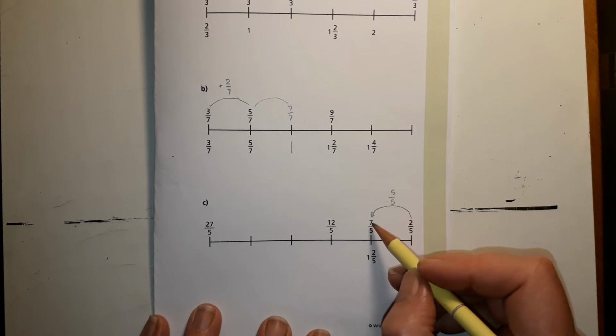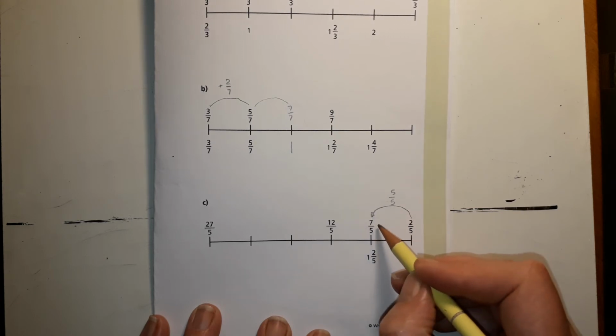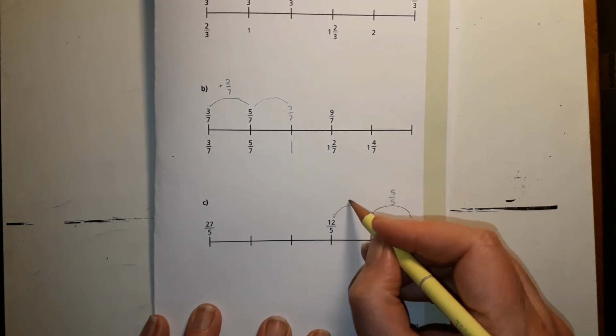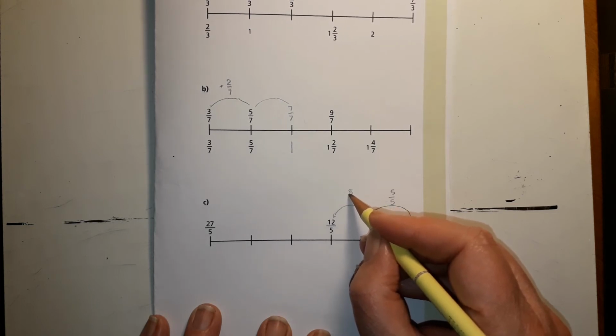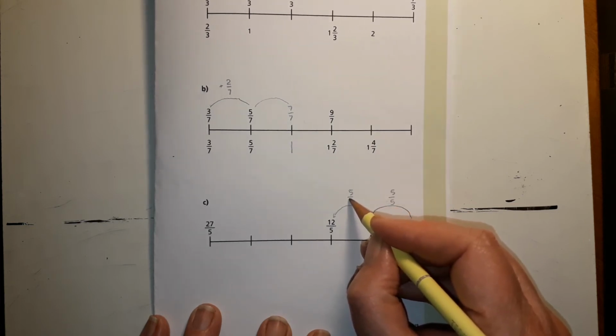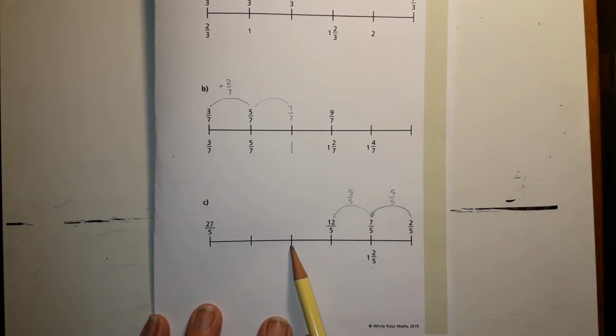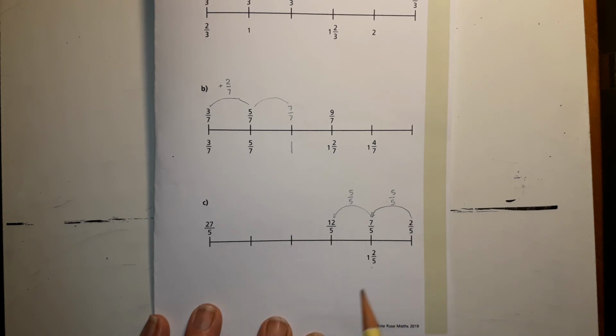Okay, so see, add, so here each time my numerator is going to go up by 5/5. Okay, so you can work out, and then I'm going to leave you to work out that part. Remember, you can divide the numerator by the denominator if you need to, okay, like we did yesterday, to work out the mixed numbers along the bottom.